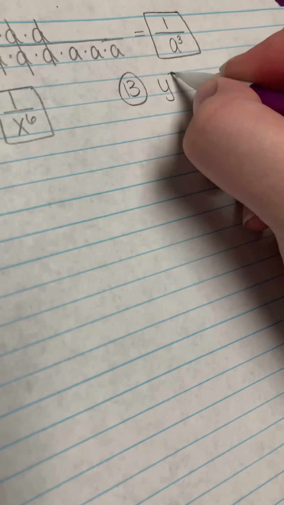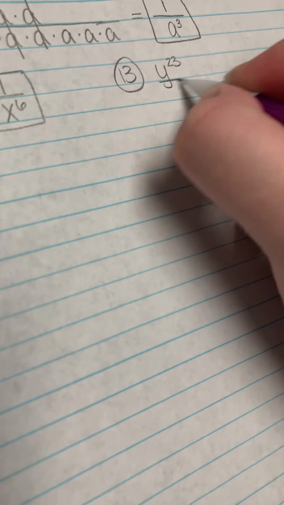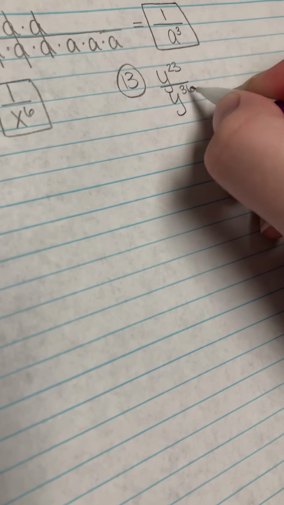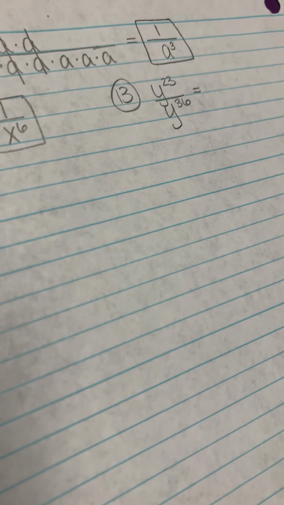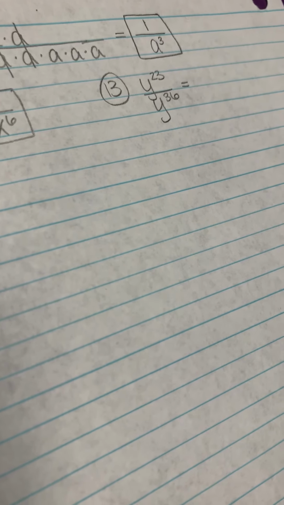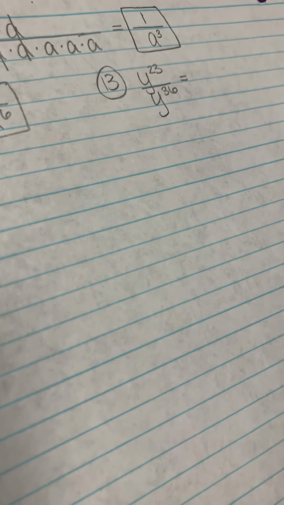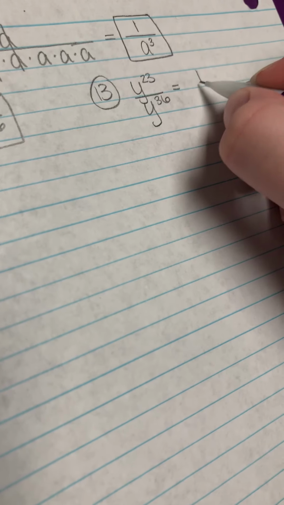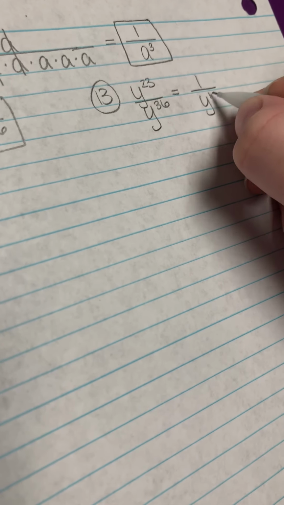What about number 13? Y to the 23rd divided by y to the 36th. Again, 36 is bigger. All we need to do is find the difference, okay? So the difference between those two numbers is 13. So we get 1 divided by y to the 13th.